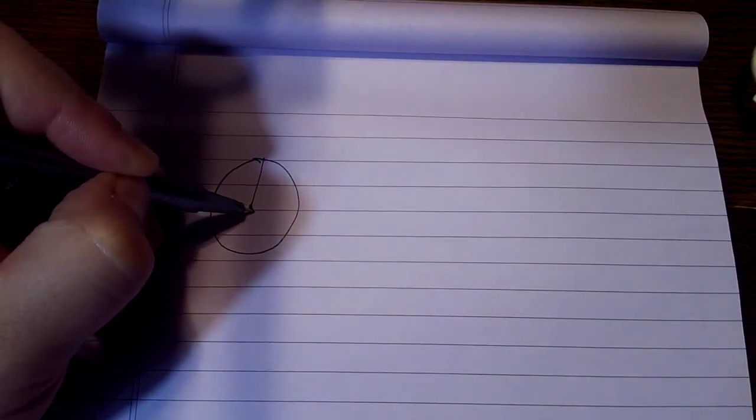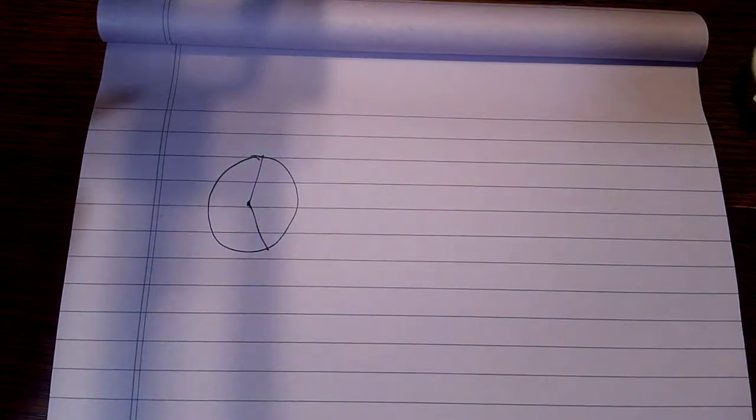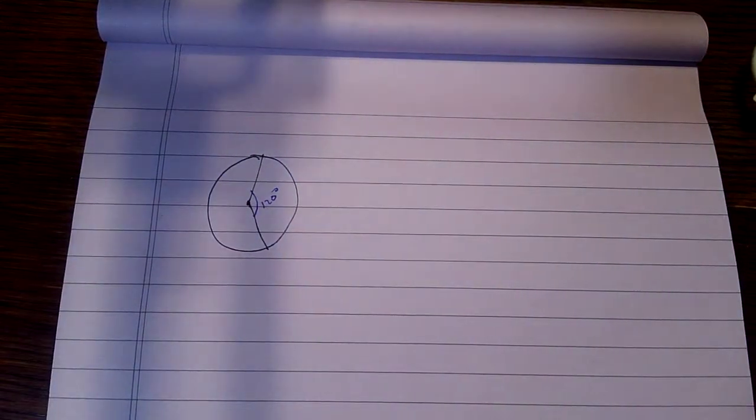So let's take a circle. All right, we've got our circle. We've got a dot. That's the center. Let's draw a central angle. Okay, so first thing, the central angle. Let's say this angle is 120 degrees. So if this angle is 120 degrees, what is the angle of this arc?